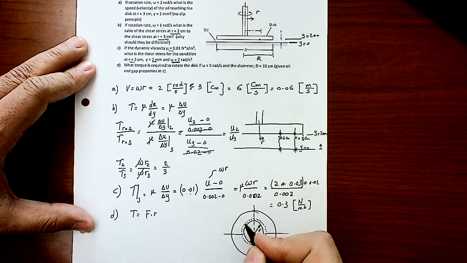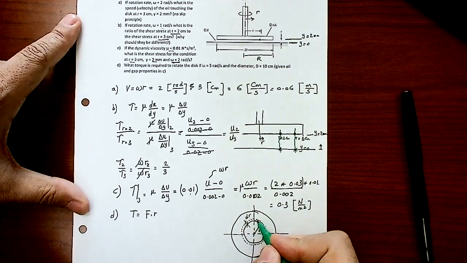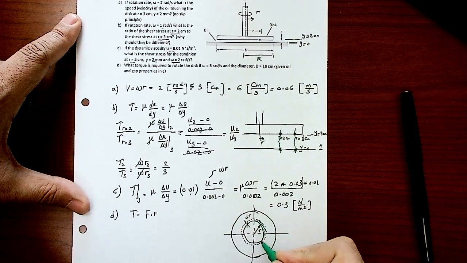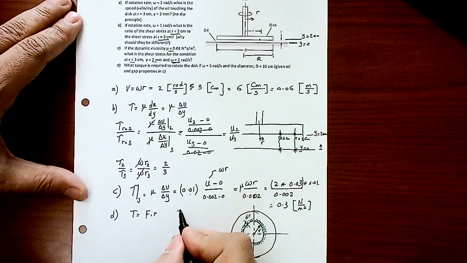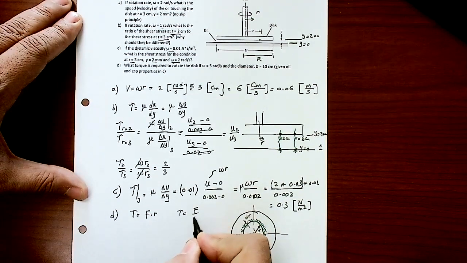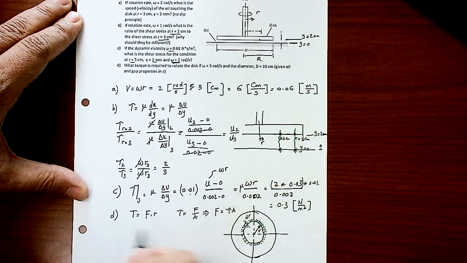So the thickness of that strip is simply dr. Can you get me the area of that strip? Because we know that shear stress is force over area. So what I can do, I can say, okay, torque is F times R, but shear stress is force over area. So I can get force from here by multiplying tau times A. Then I can substitute here.